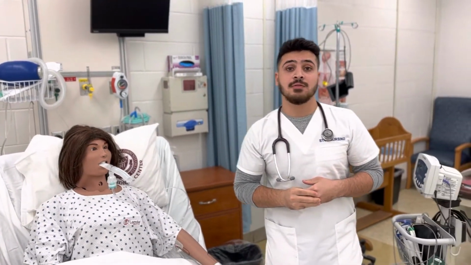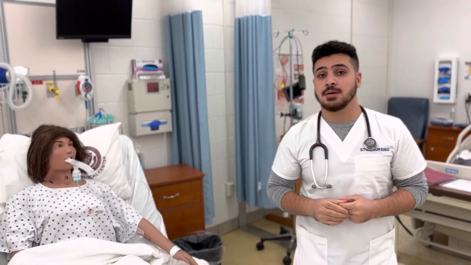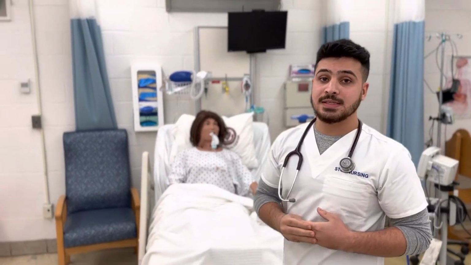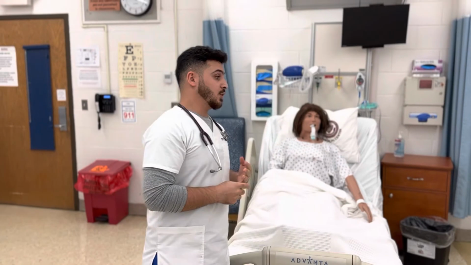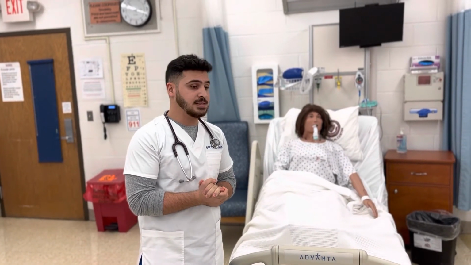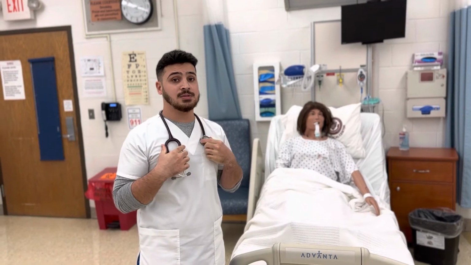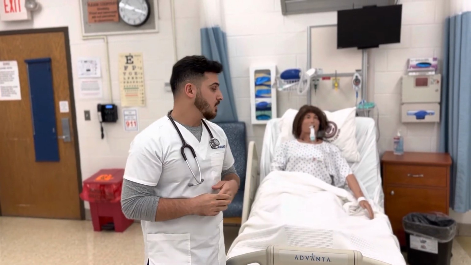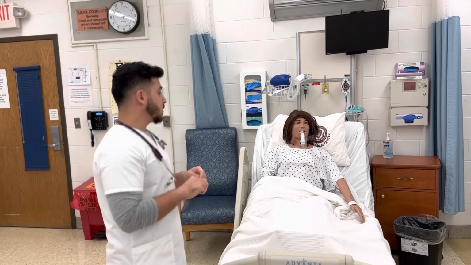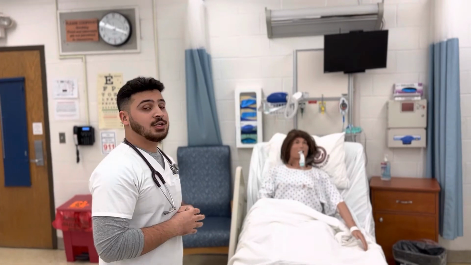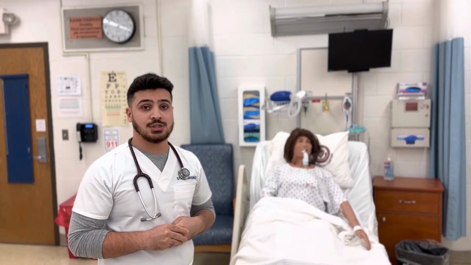Now you have learned how to administer a nebulizer treatment. It's very important to follow these four steps: infection control by washing our hands for at least 20 seconds, assessing the lung sounds and oxygen saturation, preparing our items by connecting the oxygen tube to the nebulizer device and the oxygen tank, and educating the patient on how to use the nebulizer treatment.